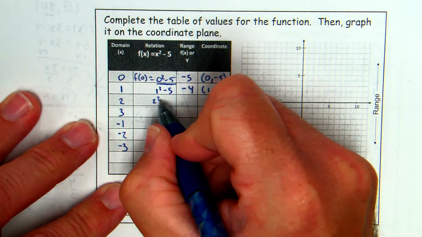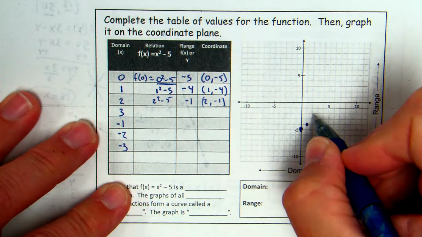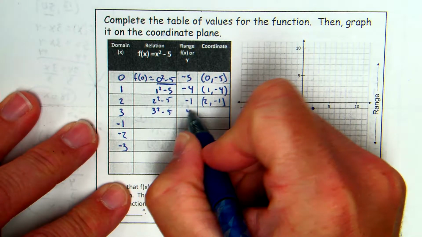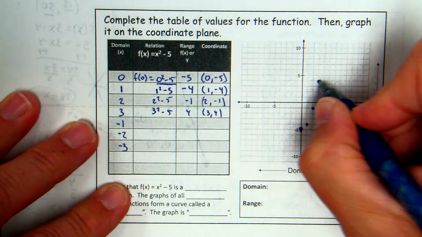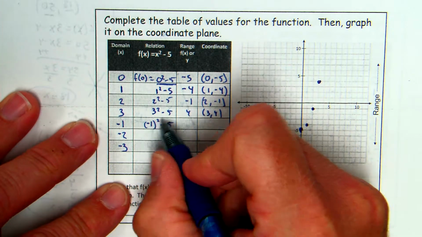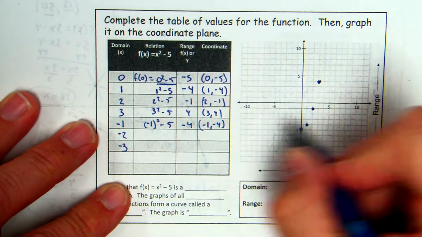If I plug in a 2, I get -1. If I plug in a 3, I get 4. If I plug in a -1, I get 1 minus 5, which is -4, which I'm going to graph here.